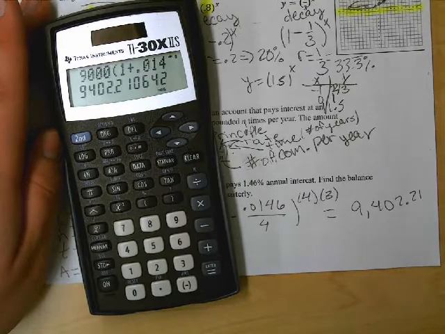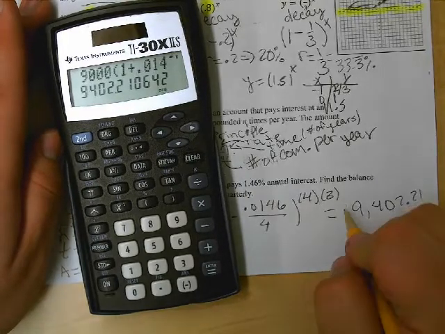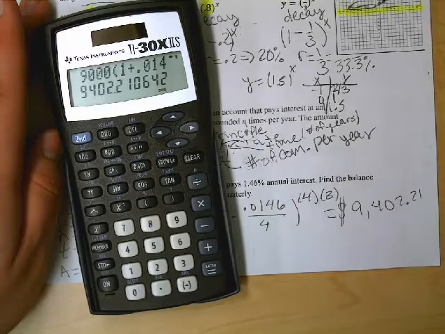What's my unit on this? We're talking in terms of money, so dollars, right? Never leave naked numbers. They don't appreciate it.